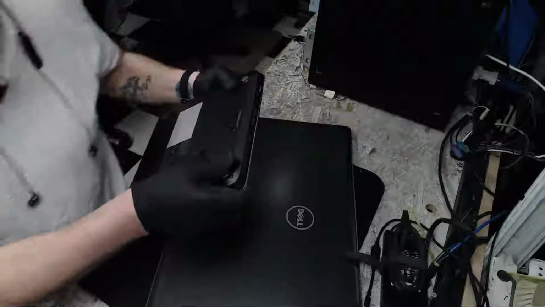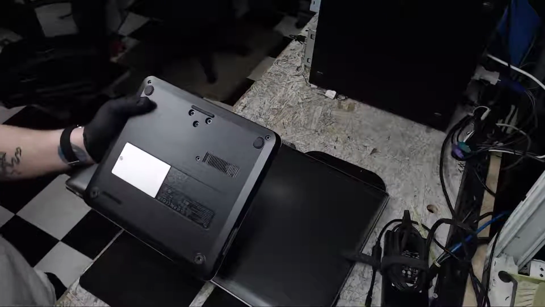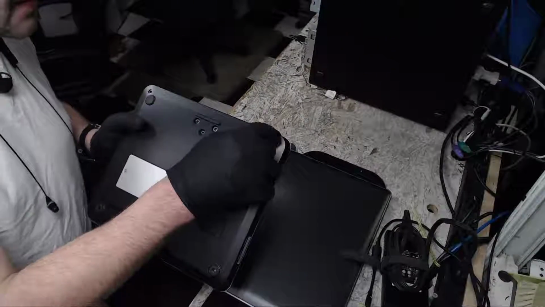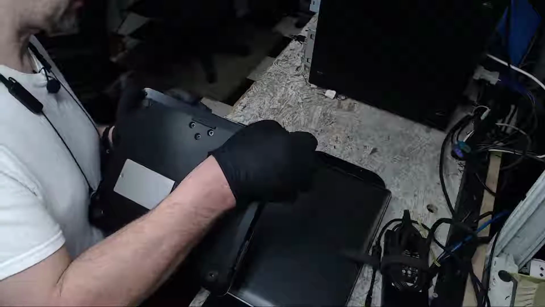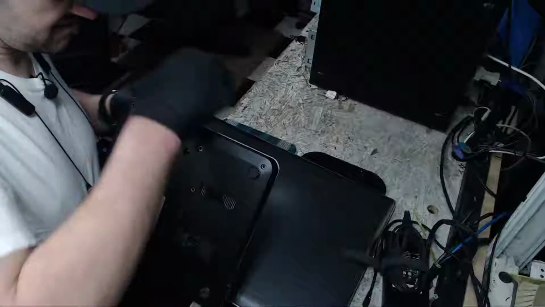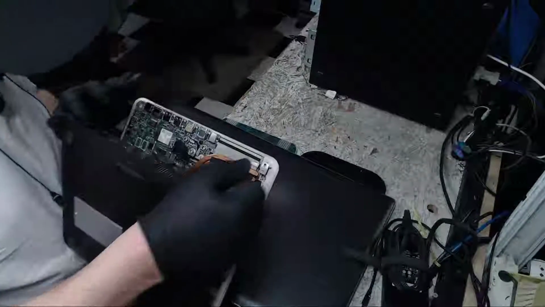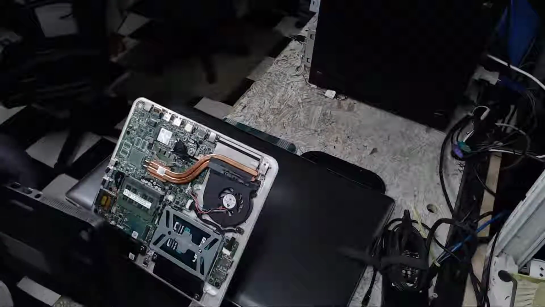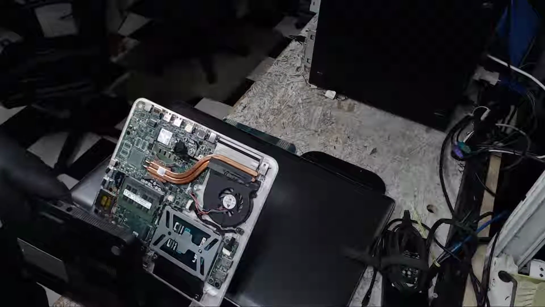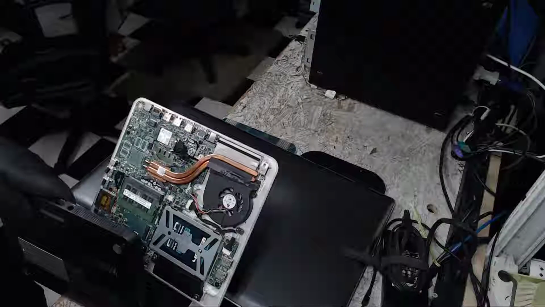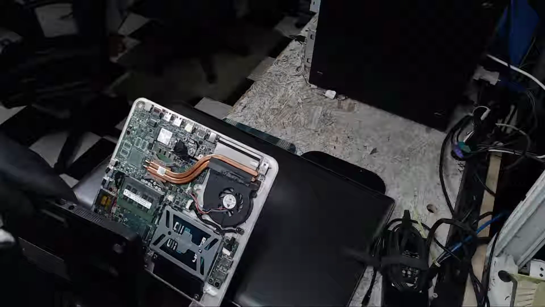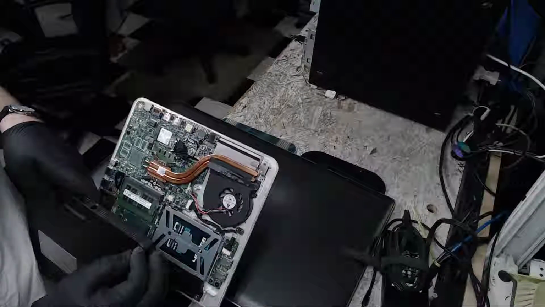Alright, and we are together. You know what we didn't do? We didn't put the damn C-clip in. Alright, let's get this cover back off real quick. Okay. Which one's all scratched up, all crazy? It would be this one.